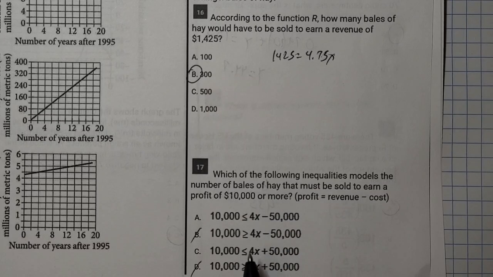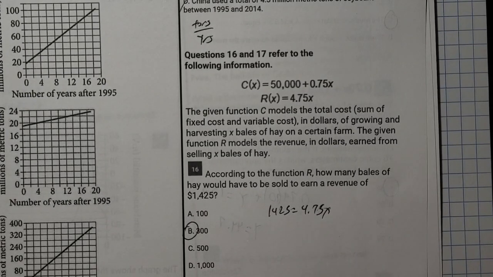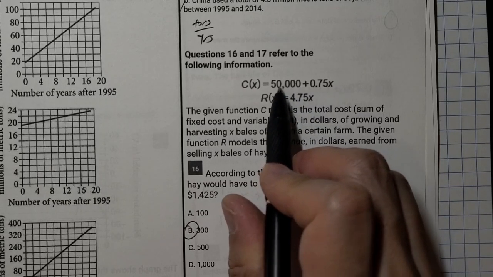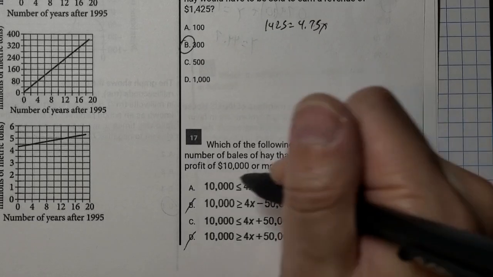So we already eliminated two choices. Now which one is it? Is it the minus or is it the plus? Let's go back to here. Profit is revenue minus cost, so it's minus 50,000. So the answer is A. Simple as that.